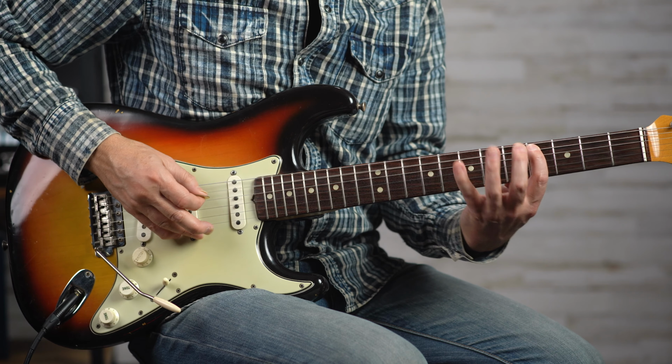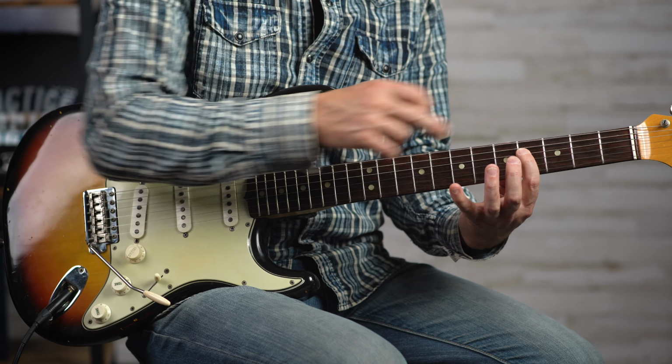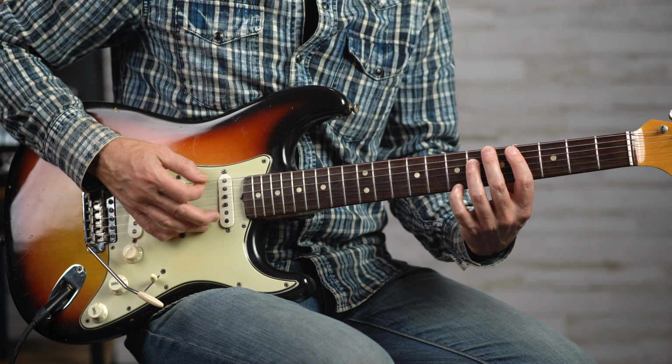So if we take that same scale and we flatten the 3, the 6, and the 7, because everything is compared to the major scale, then we get the minor scale. So check this out. 1, 2, 3, we need to flatten that. 4, 5, 6, we need to flatten that. And 7. We need to flatten those 3 notes in order to make it minor.